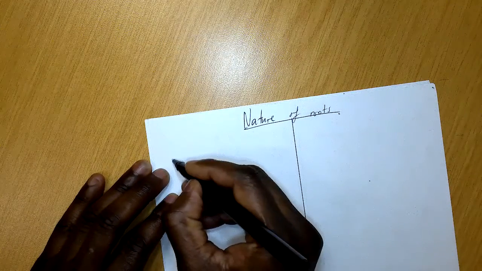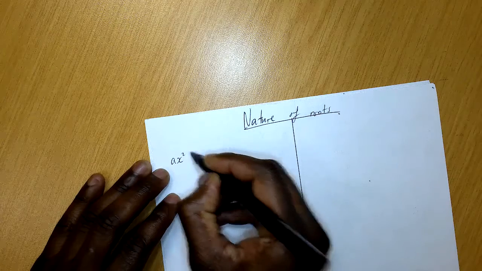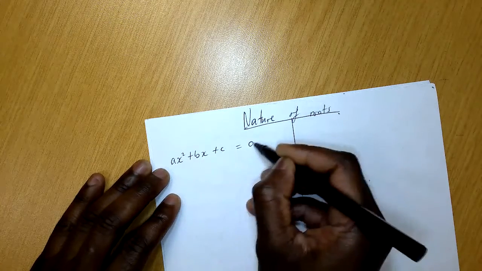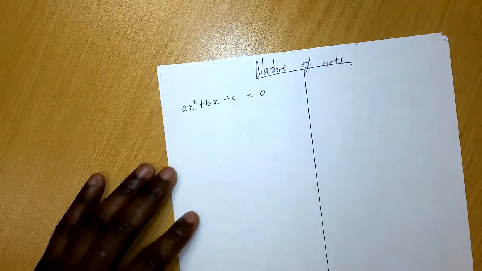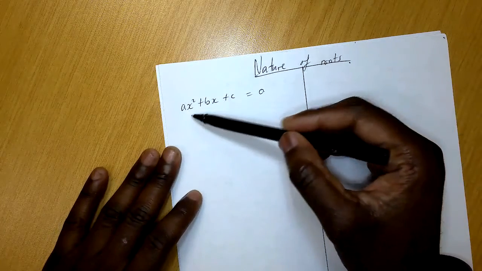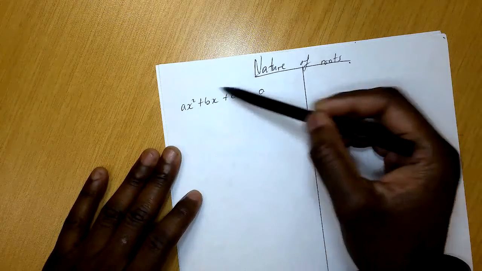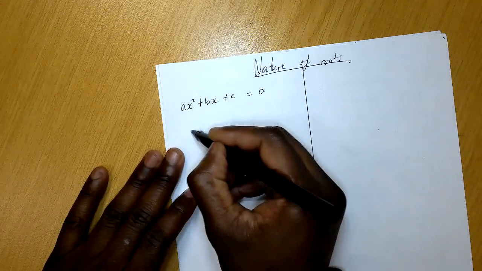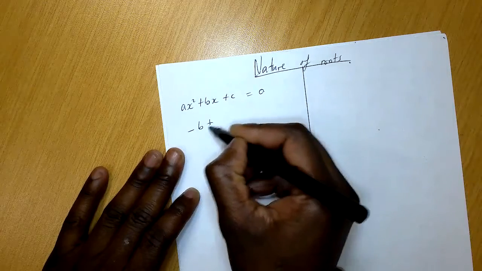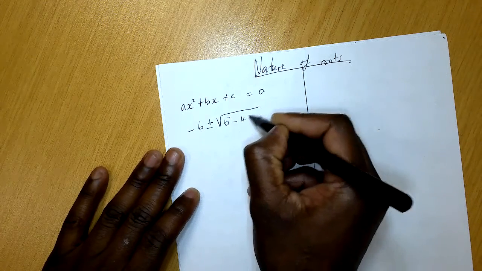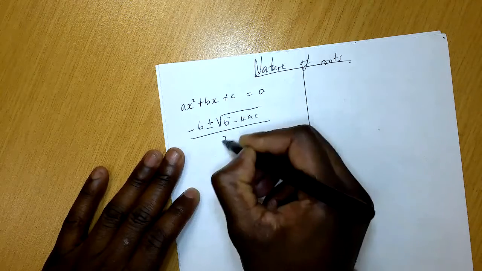So like ax squared plus bx plus c is equal to 0. Remember what I said earlier: when you are solving quadratic equations using the quadratic formula, the formula is minus b plus or minus the square root of b squared minus 4ac, all over 2a.